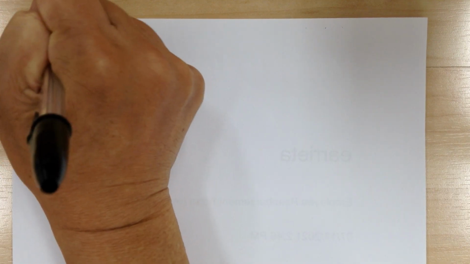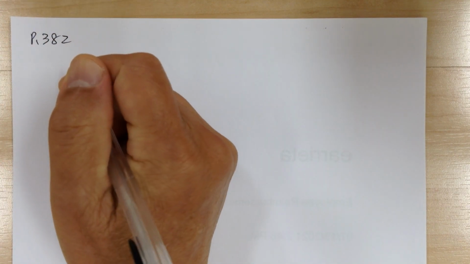Let's go to page 382. This is lesson 8-7, and the objective of this lesson is to find rational roots of polynomial equations with integral coefficients.